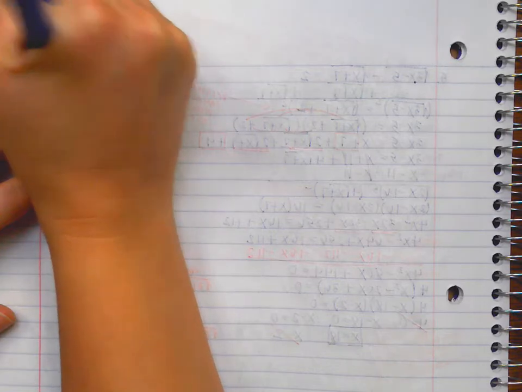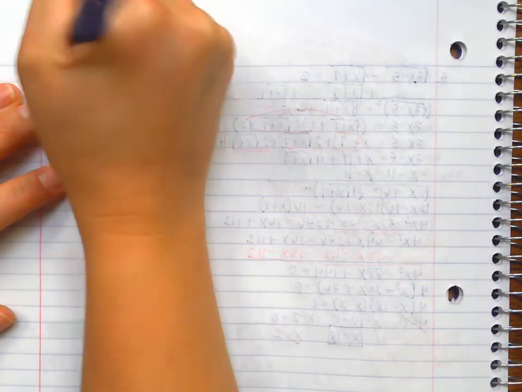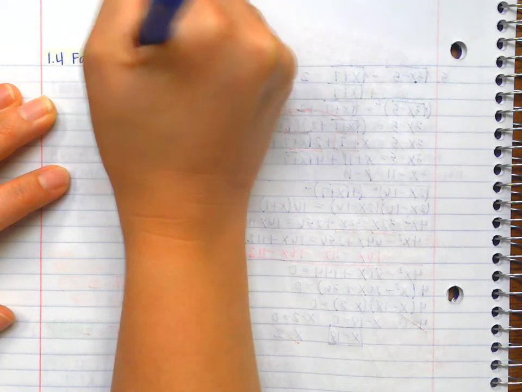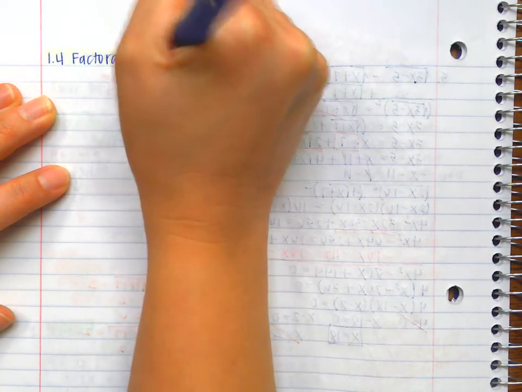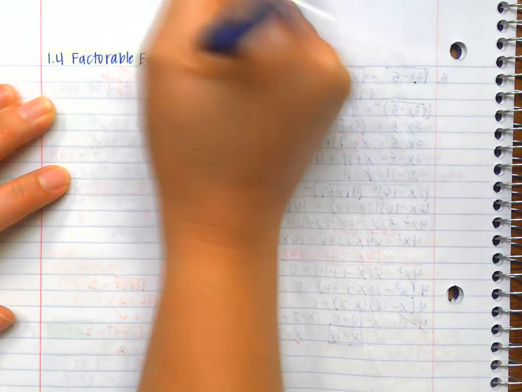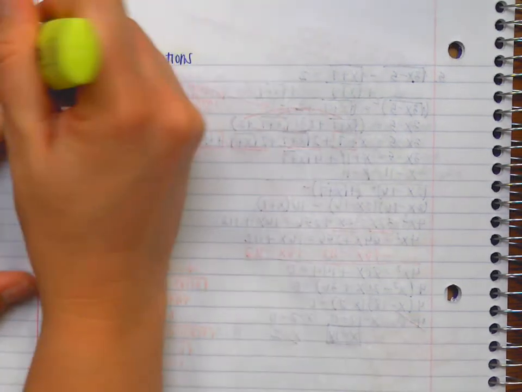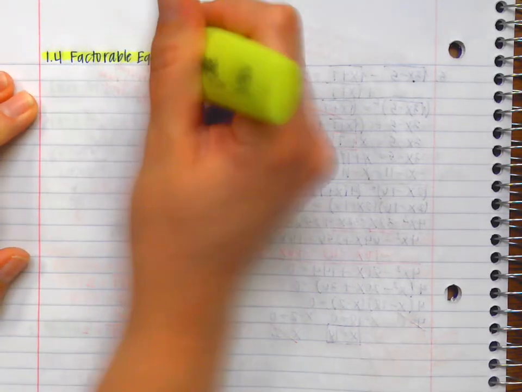So we are getting into 1-4 with factorable equations. So this is still 1-4, but now we are focusing on factorable equations. Okay, so some of these are going to be a little bit of a review. Some of these are not.